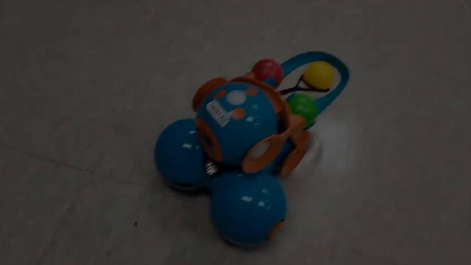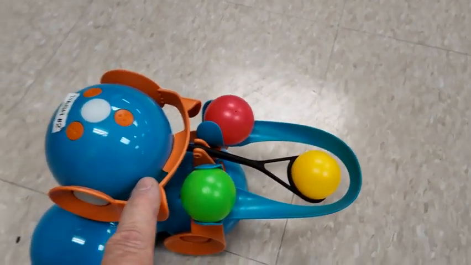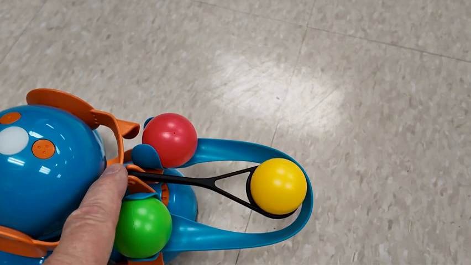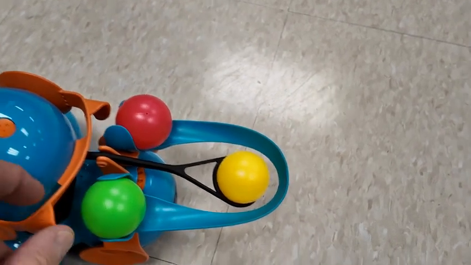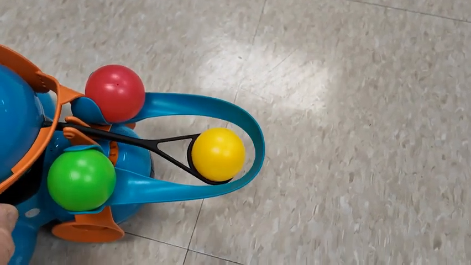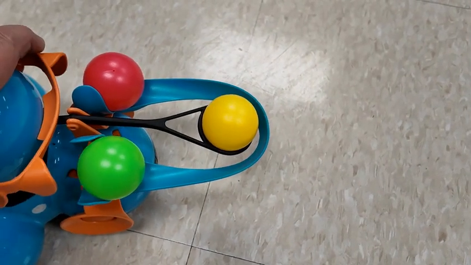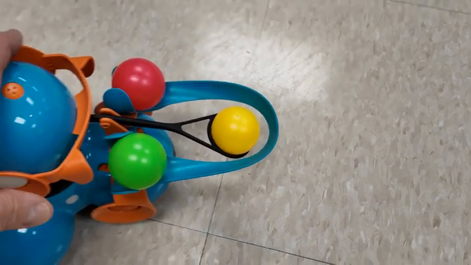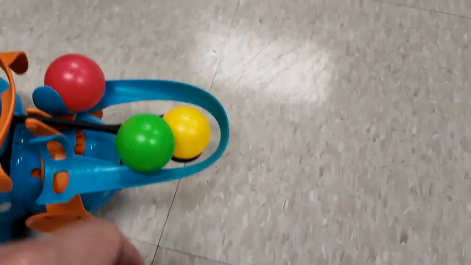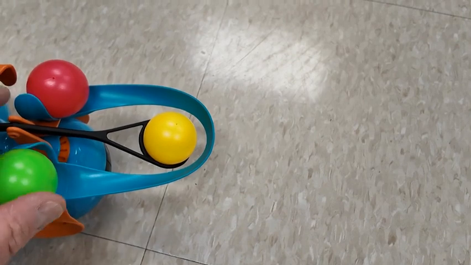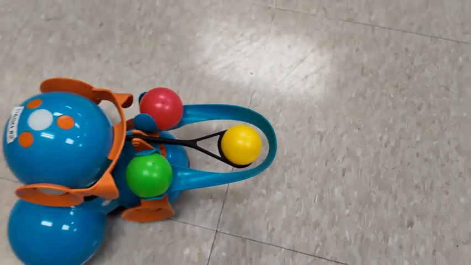Okay, so here's Dash with the launcher on the back. The launcher works by Dash lifting his head up, and this pushes down and lifts that thing that throws the ball. And if he turns his head, it actually pushes the ball to reload it, so it would push the balls on the side if the other one was launched. You'll see it in a minute, but anyway, this is what it should look like.